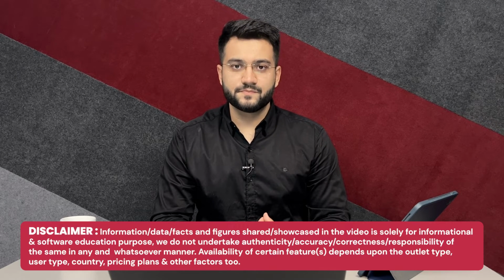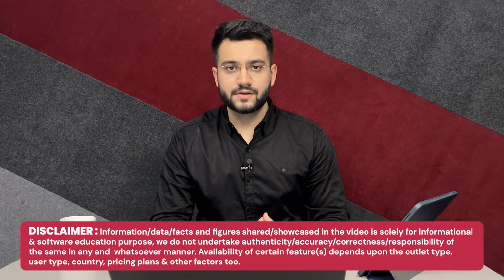This software is available in 4 operating systems. The first one being Windows PC, the second one being Mac OS, the third one being Linux, and the fourth one being Android. We'll be exploring the PC version in our video.